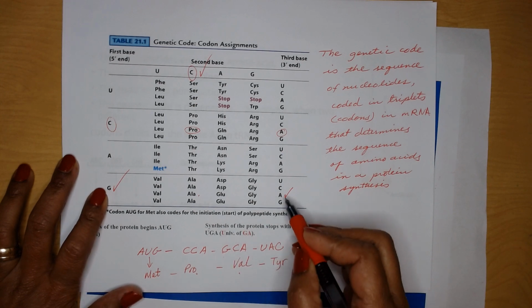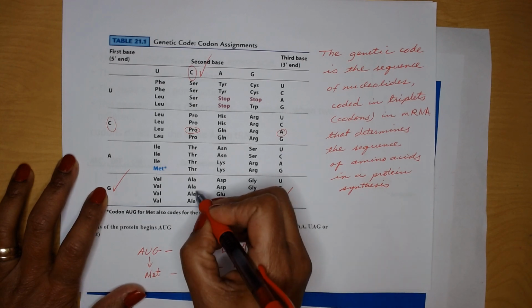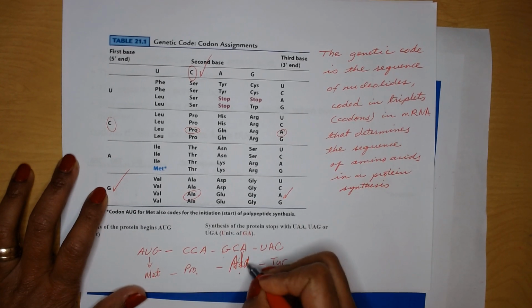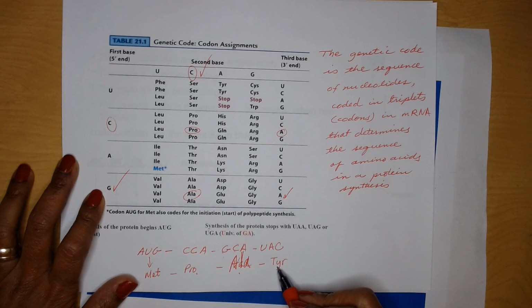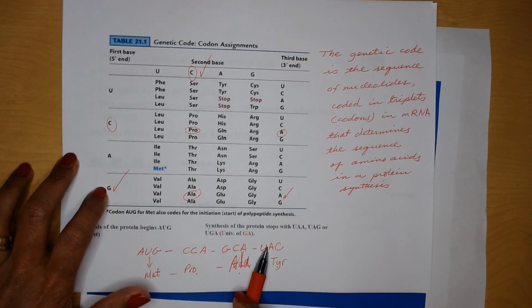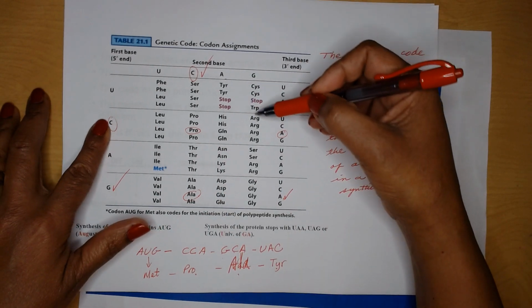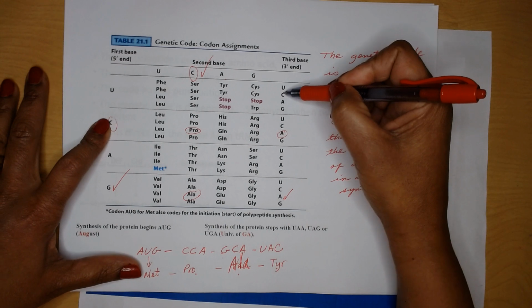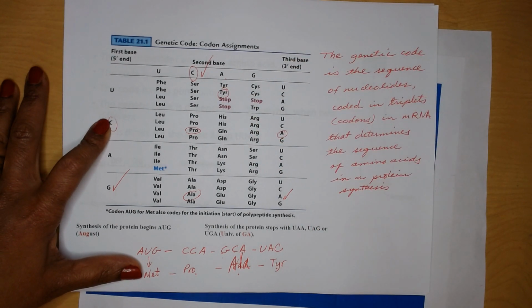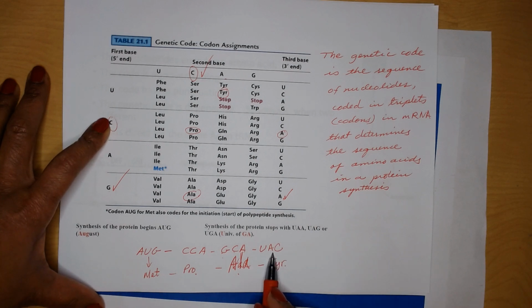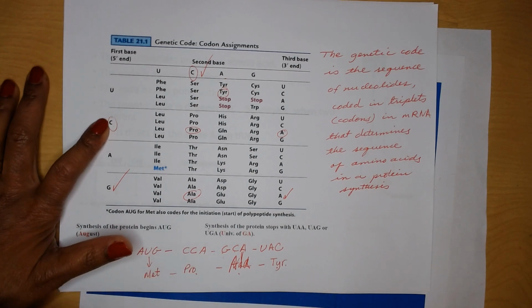GCA is for alanine. We change that, so this is alanine. Then we have, let's say, UAC, that is for tyrosine. So we have 3 different nucleic acids codifying for one amino acid at a time.